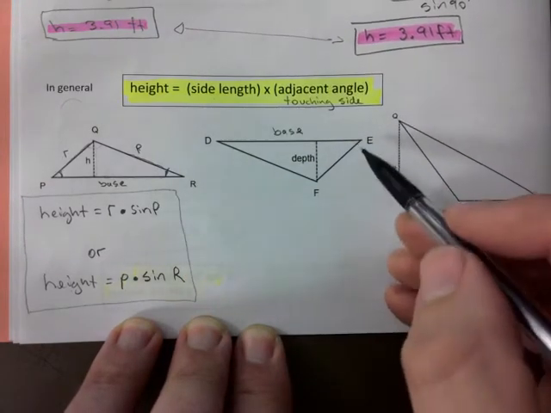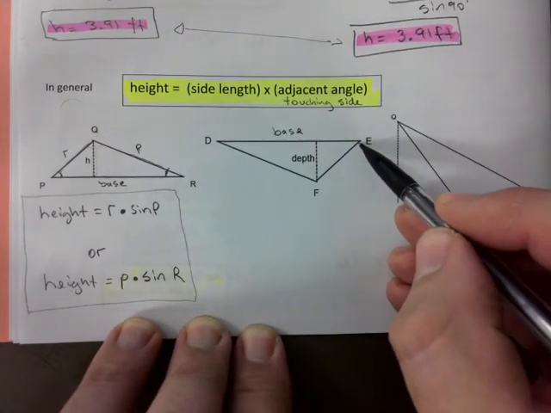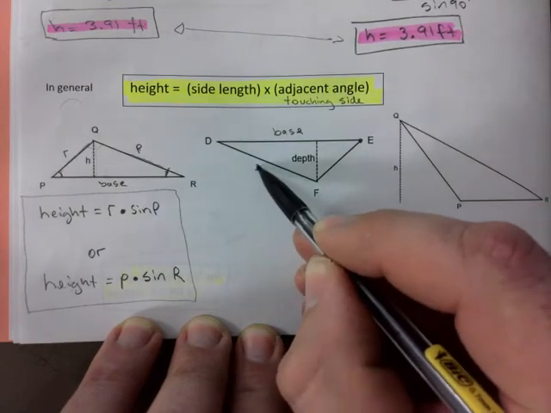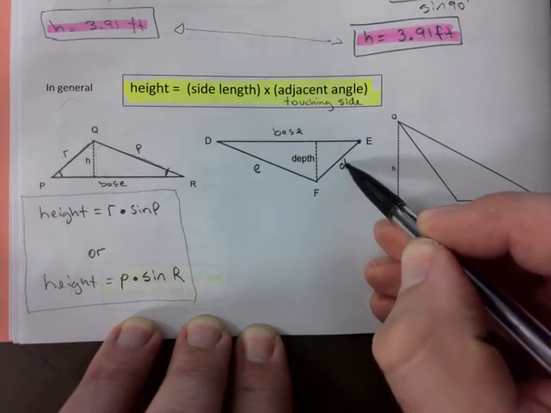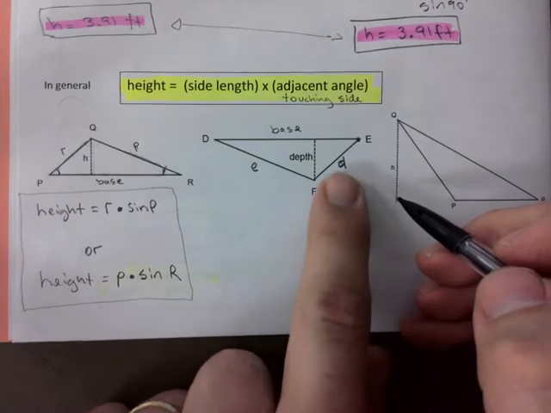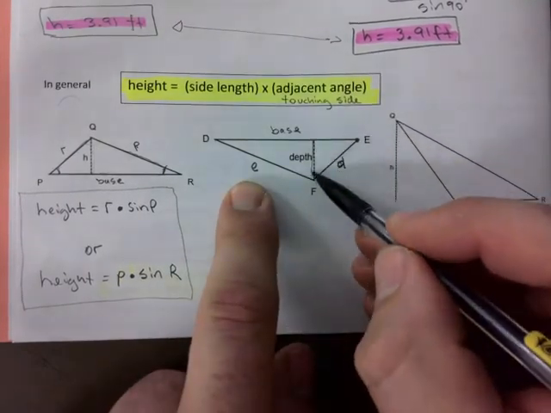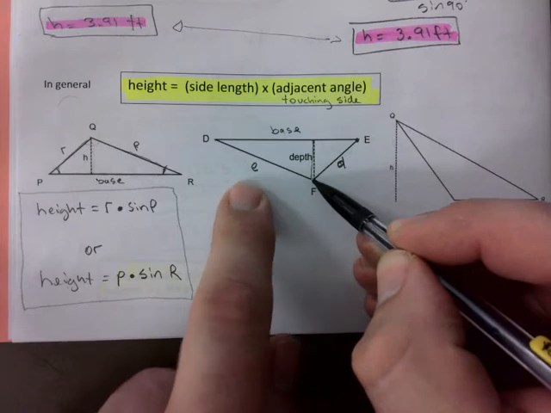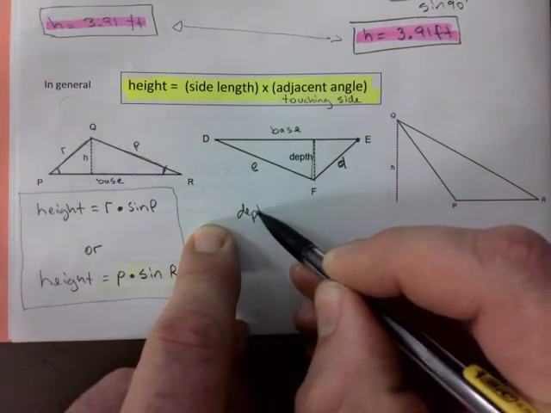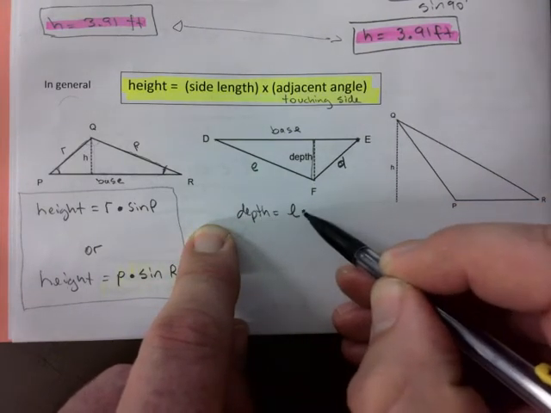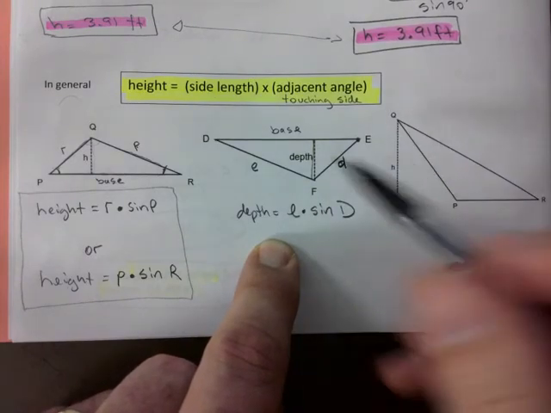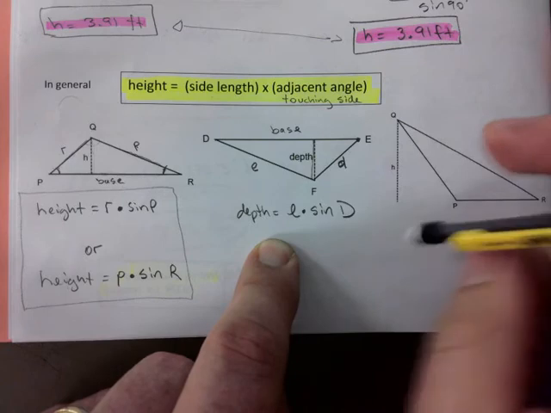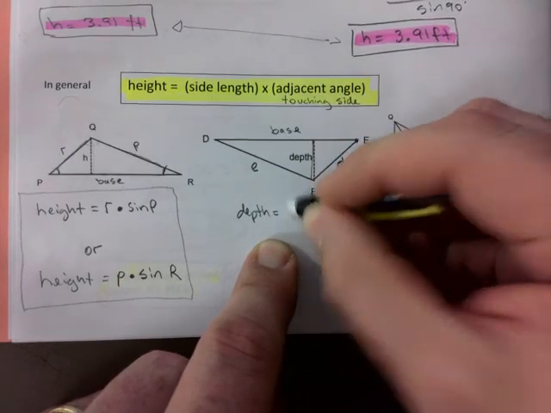Okay. So let's label this triangle. If this is capital E, then this would be lowercase e, capital D, lowercase d. So if you want to find the depth of something, you would say depth is E times sine of D, angle D. That looks like an L, doesn't it? It certainly does.